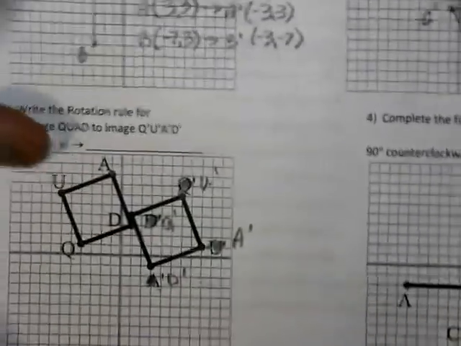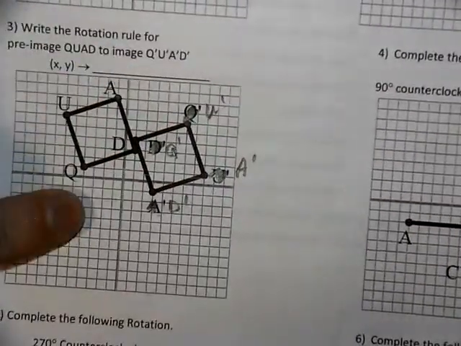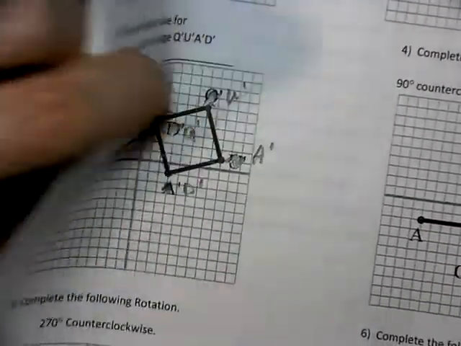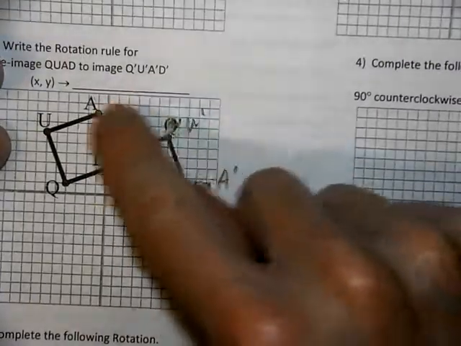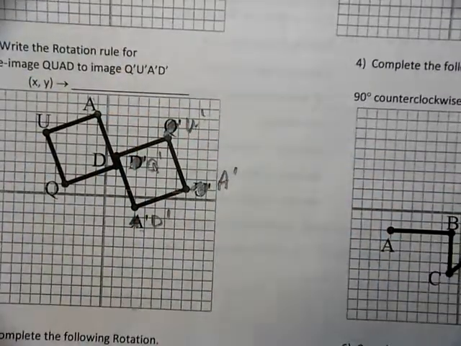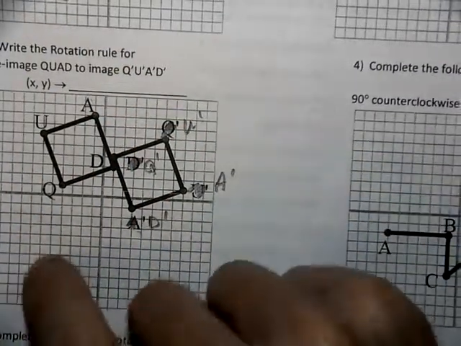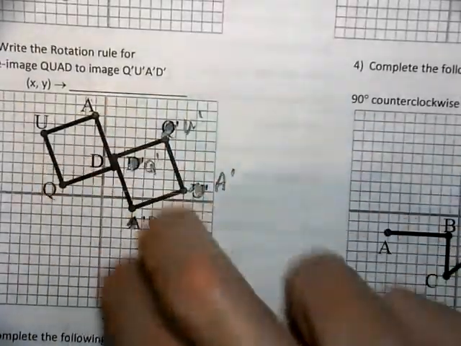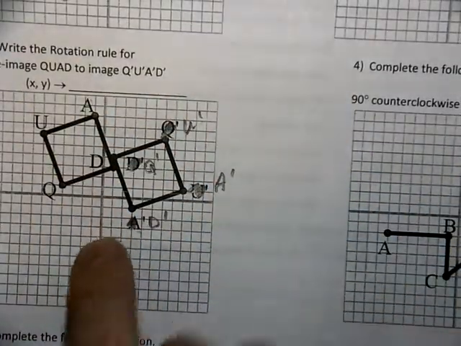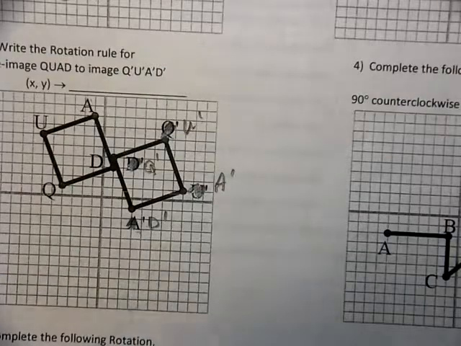Is it a reflection? Definitely not a reflection over the x-axis. Not a reflection over the y-axis, because that would put A up here in the corner. Not a reflection over y equals x, because that would put Q down here in the corner.